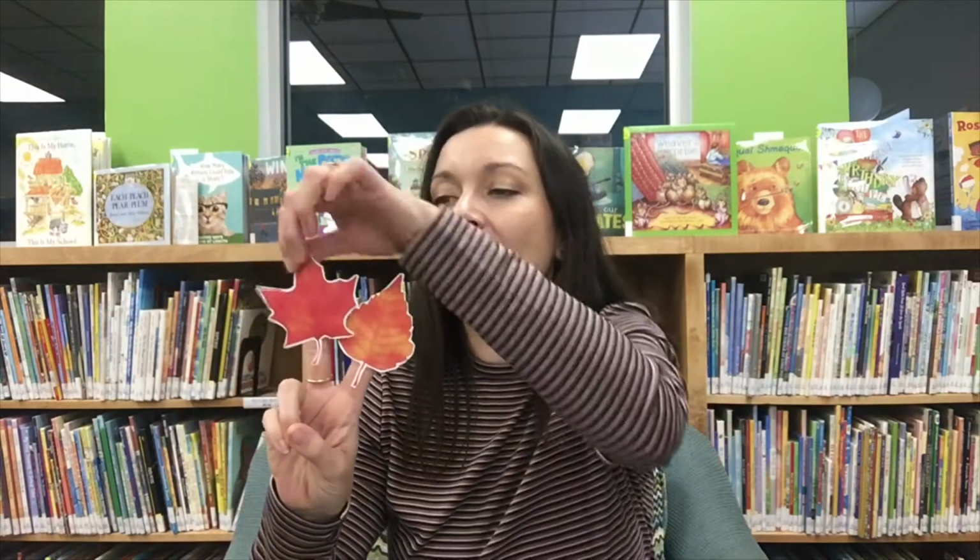Now we have 2. 2 little leaves so pretty and bright were dancing around on a tree one night. The wind came blowing through the town. Woo! And one little leaf came tumbling down.